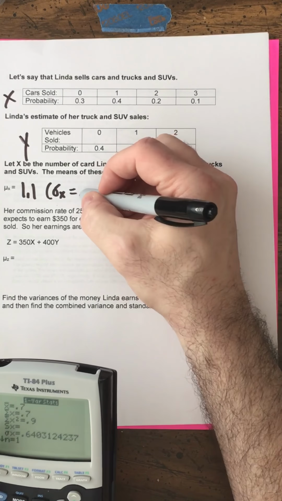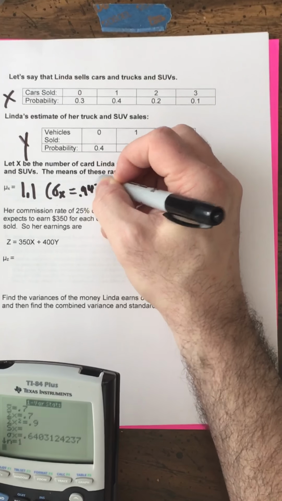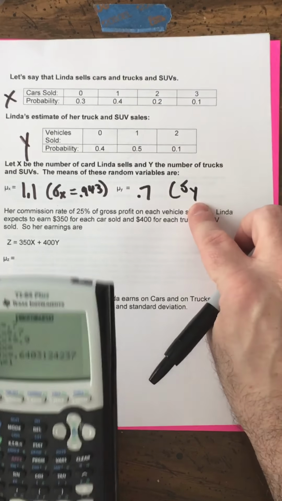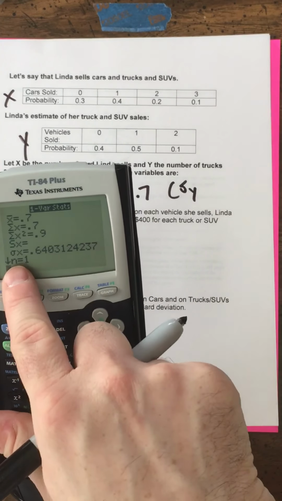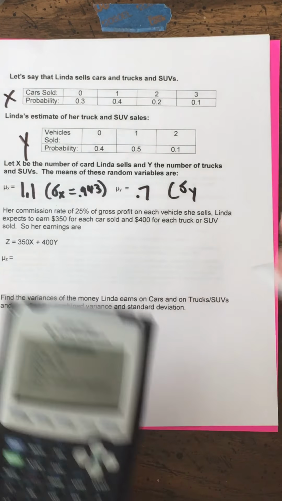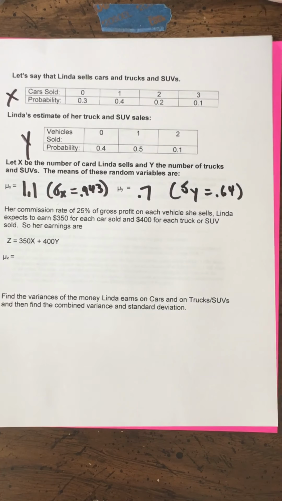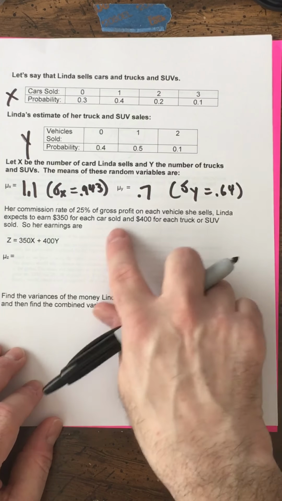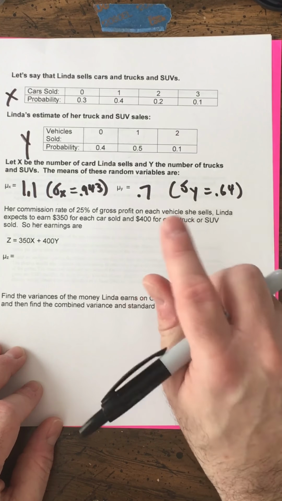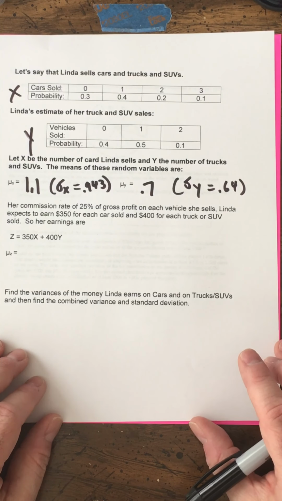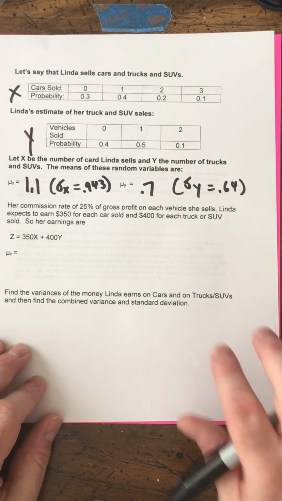That I saw from before was 0.943, and the standard deviation for truck sales, you could see it is right here, it's 0.64. We'll use that later. But right now we're going to take a look at how we can do this transformation, how we find out how much money on average Linda should make, her expected commissions for a particular Saturday.